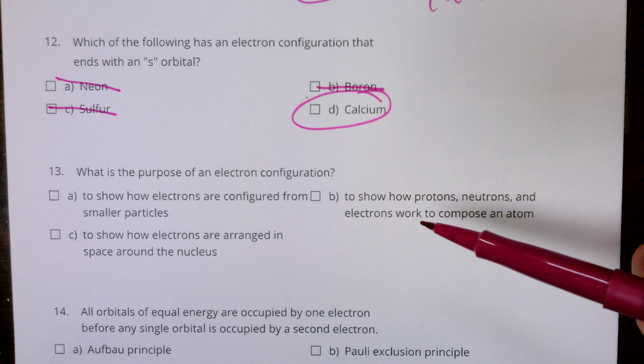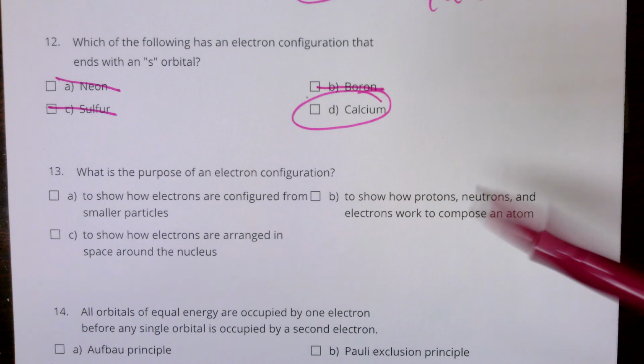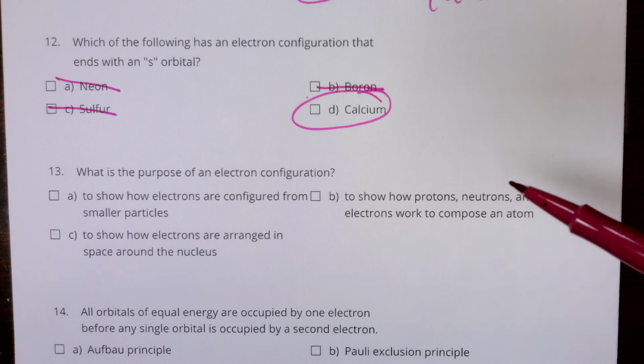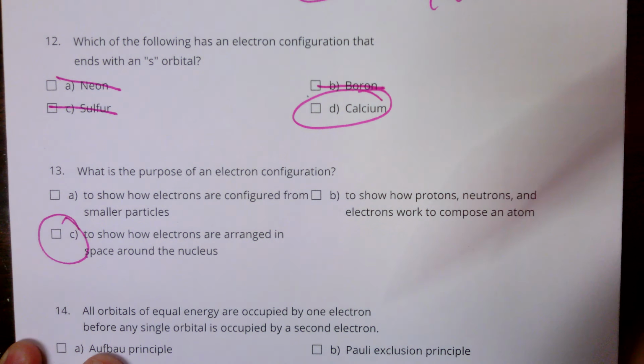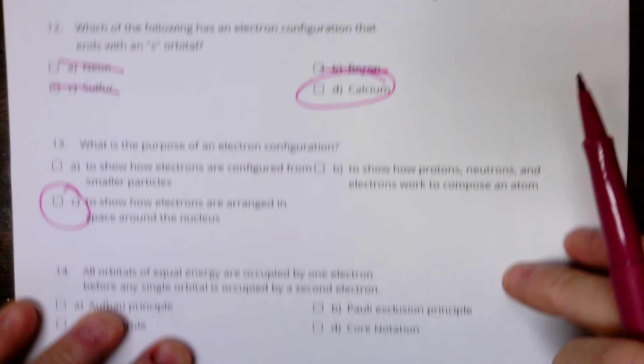So what's the purpose of the electron configuration? All it does is show us how the electrons are arranged in an atom, how they are spaced out or arranged around the nucleus. That's what it does.